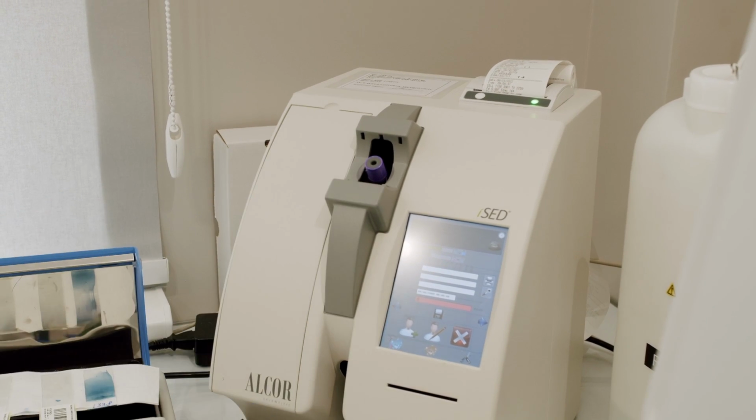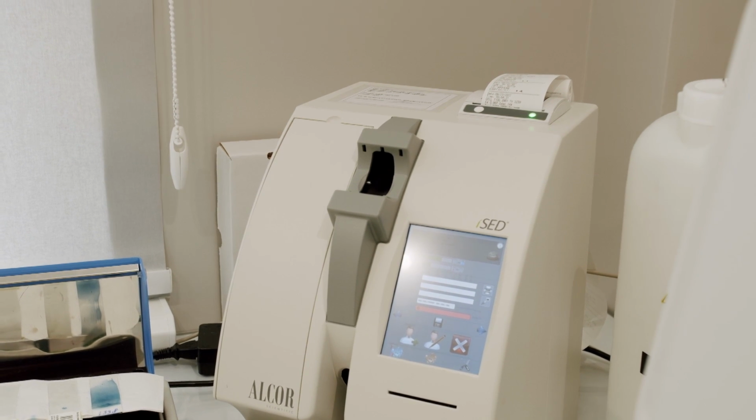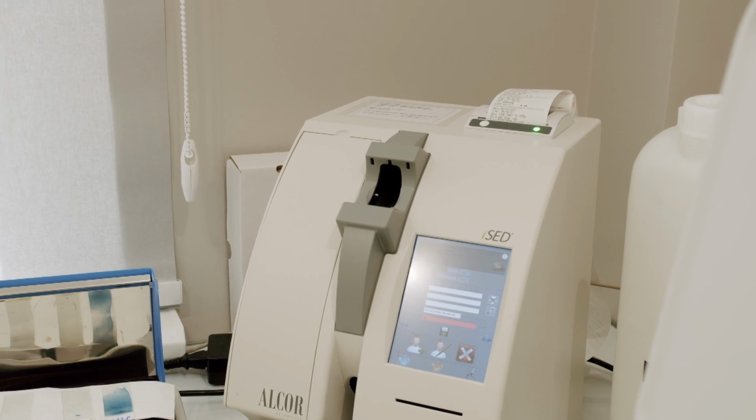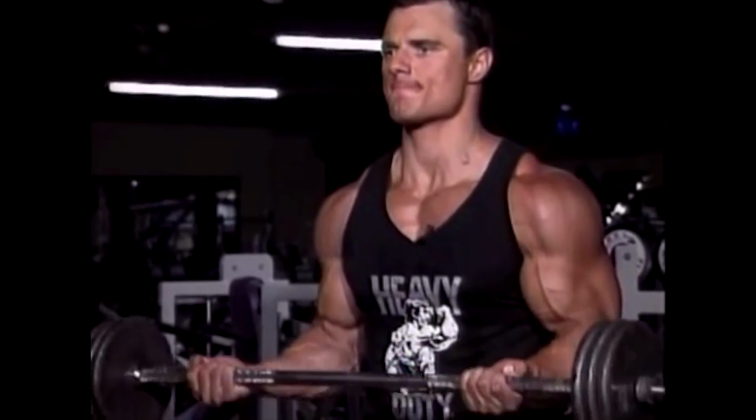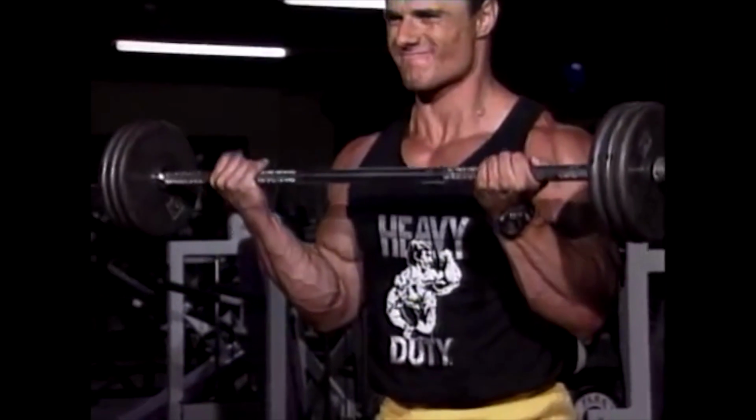Further, the research conclusions just quoted demonstrate clinically that, for clean athletes, intensity of effort is the primary contributing factor to the process of muscle growth.